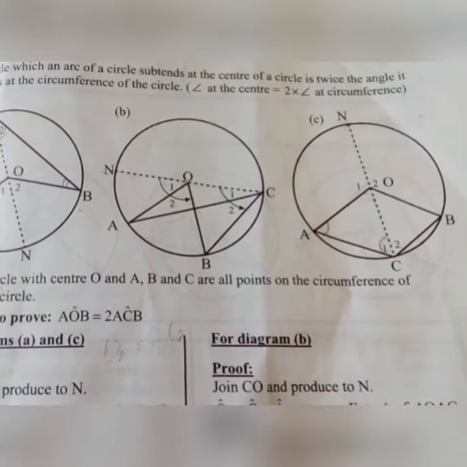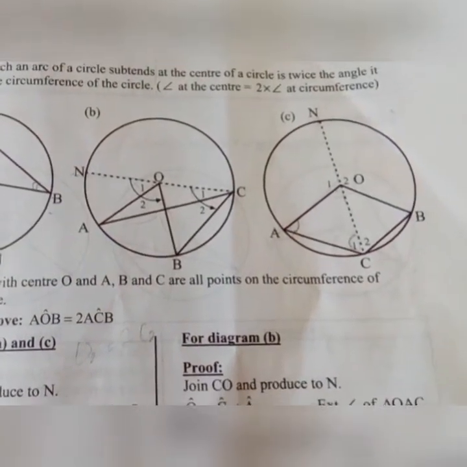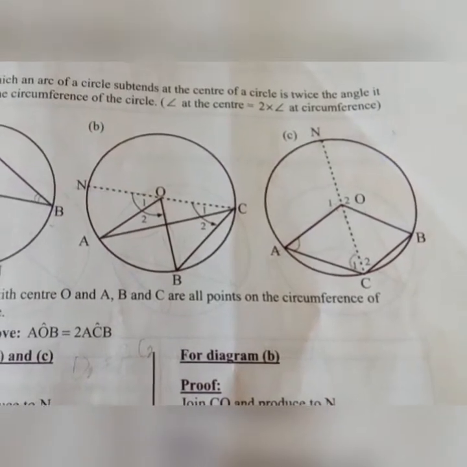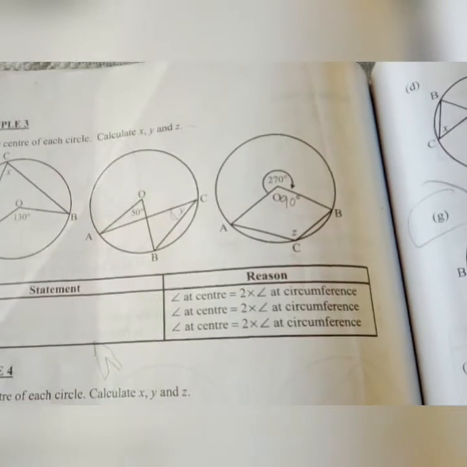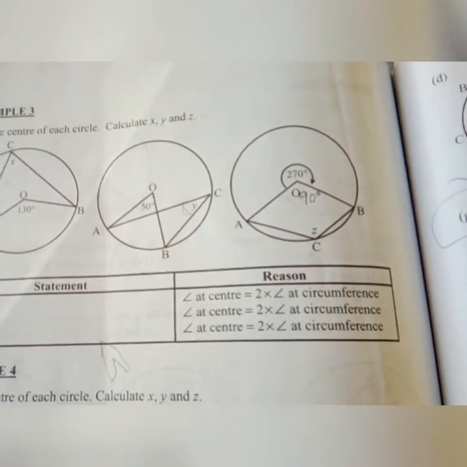So here we only did one circle, so they can give you these 3 types of circles for you to prove theorem 2. So you need to know how to prove for each circle. Now let's move on to an example. This is an example from a textbook.